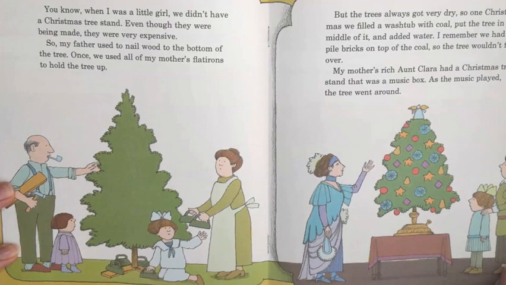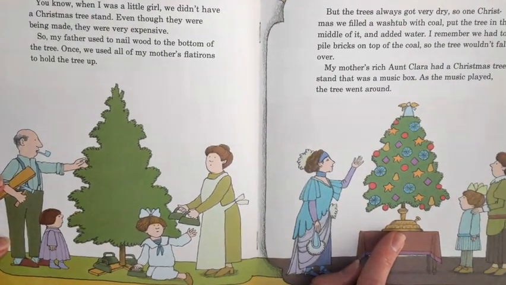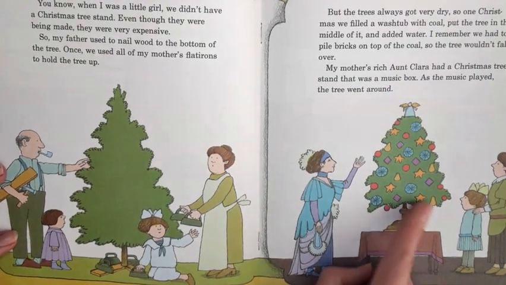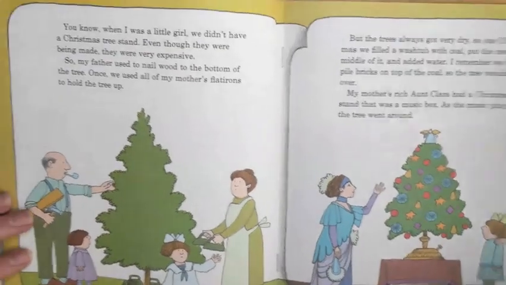My mother's rich Aunt Clara had a Christmas tree stand that was a music box. As the music played, the tree went around and around. Well, that sounds fancy, doesn't it?